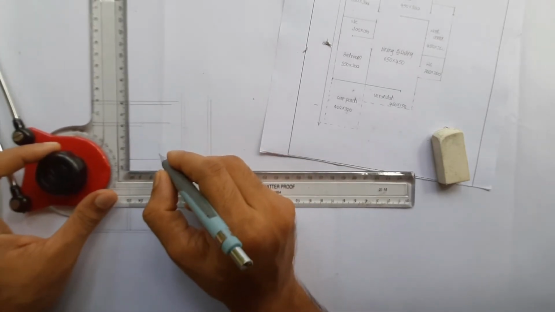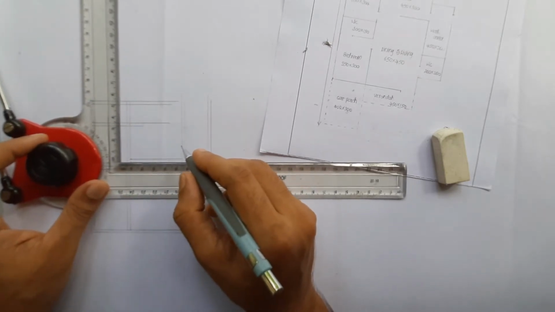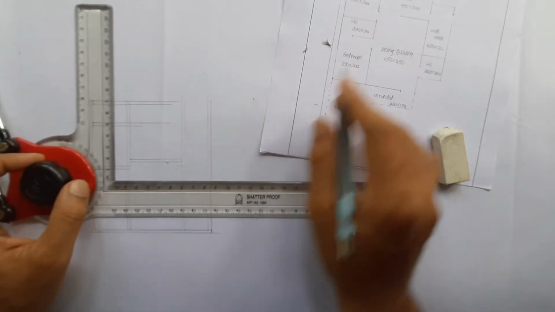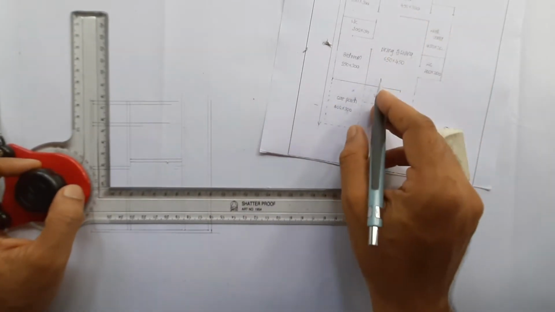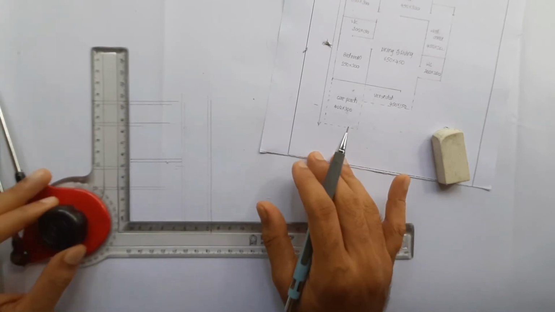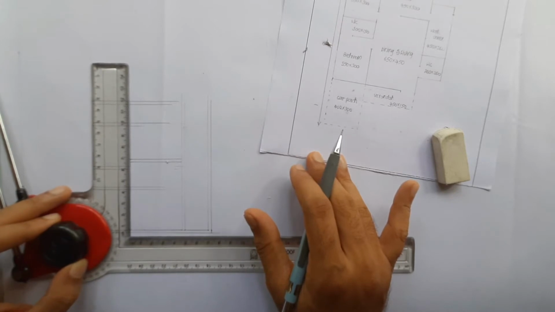And a wall thickness of 2 millimeter. After this kitchen, there should be 650, that means 6.5 centimeter up to here.